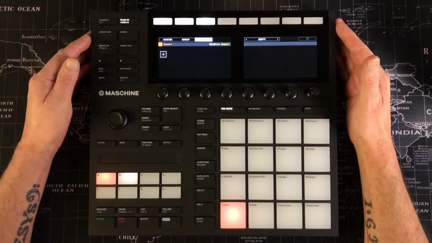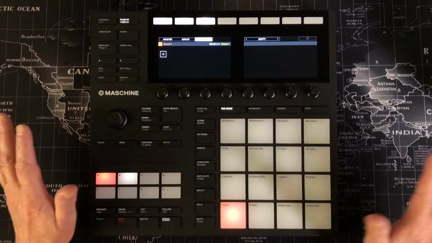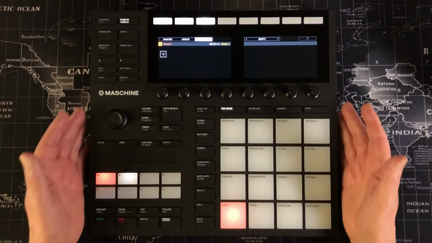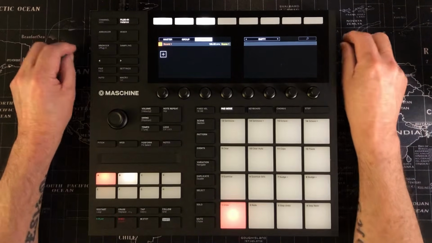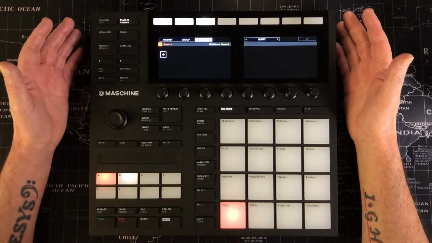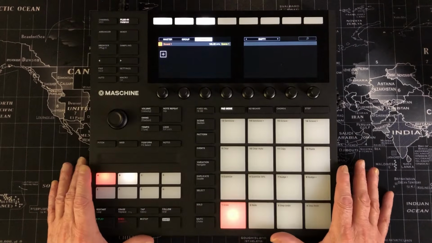Today we're taking a look at setting up a project for the very first time. So this is for absolute beginners, okay? If you're an advanced Maschine Mark III user, you really don't need to watch this video. However, if you are just getting started and would like to know some of the useful stuff for setting up, this might help you out some.